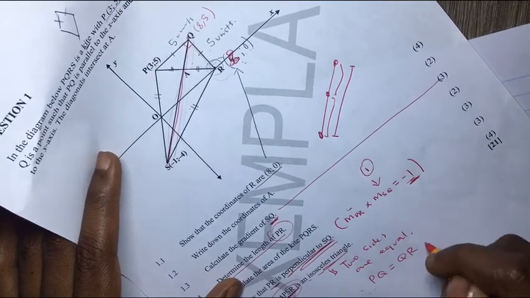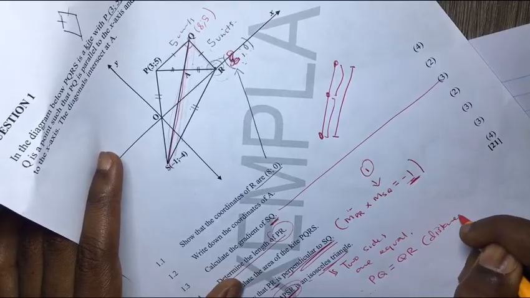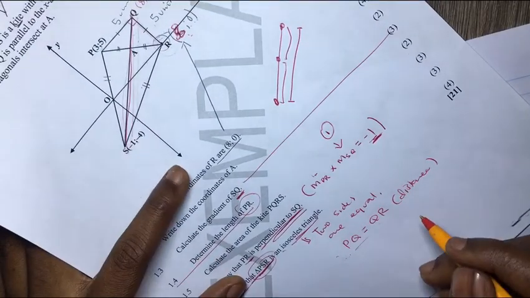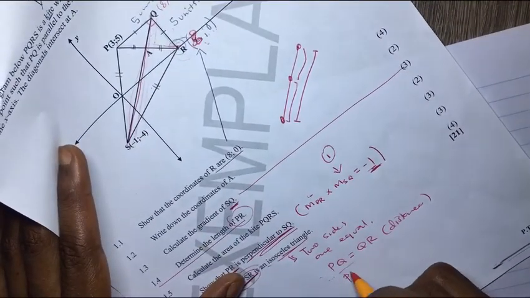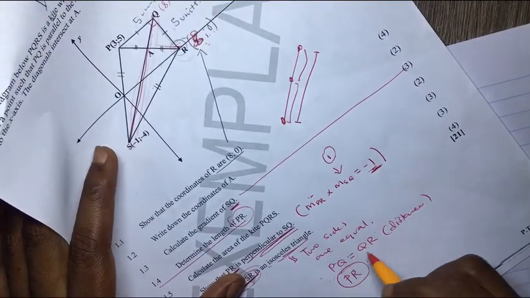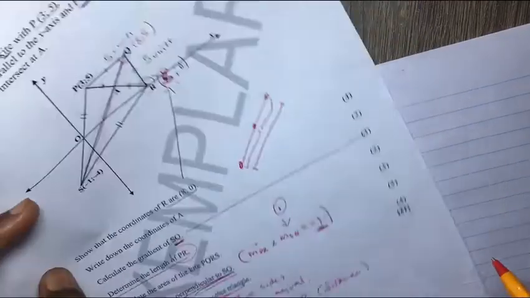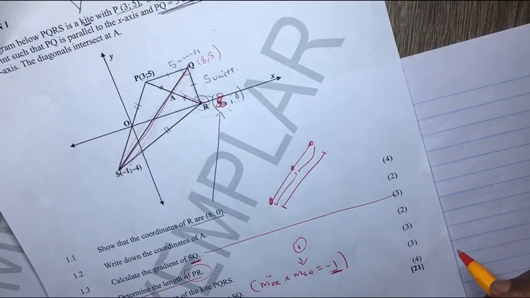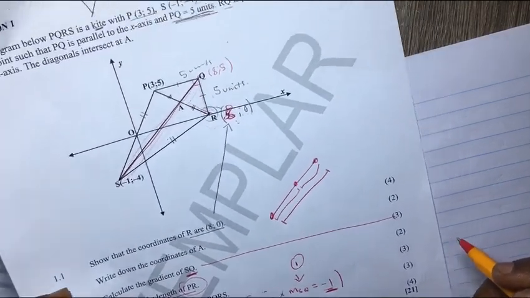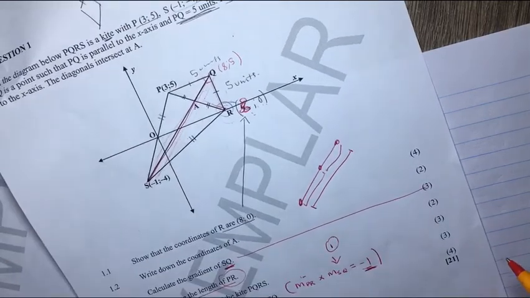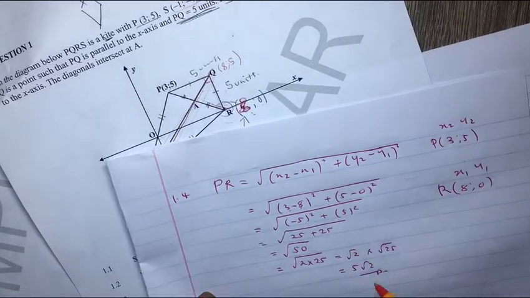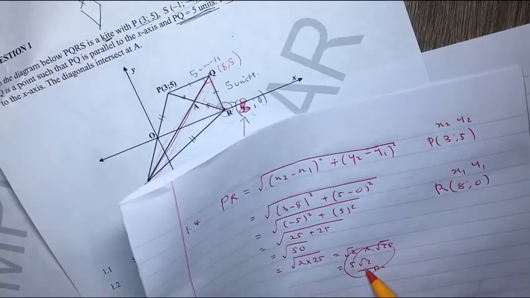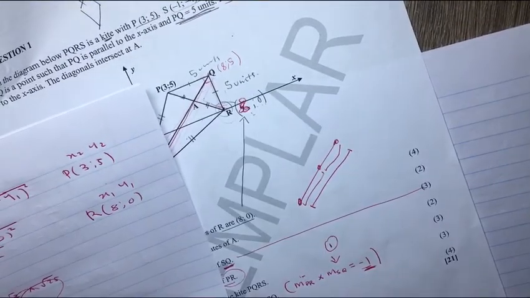Can you see? In terms of distance, they use the distance formula. So meaning the side that is not the same is what? It's PR. PR is not the same as these other two sides. So we're gonna prove it. You're gonna find the distance of PR, of which I think we did. We did find the distance of PR. Let me show you somewhere here. Where's PR? We found the distance of PR. Can you see? It's 5 square root of 2.